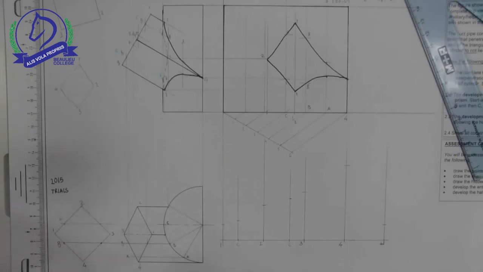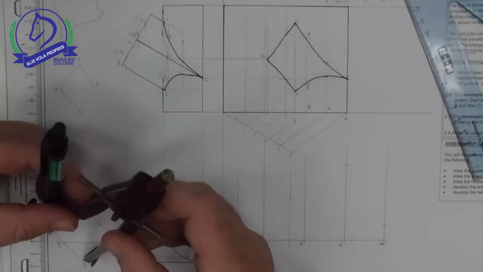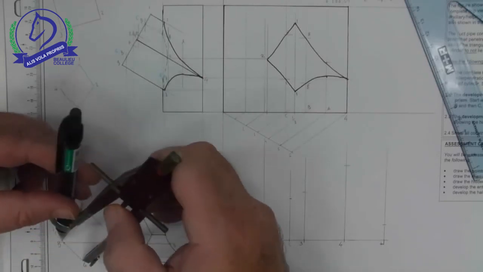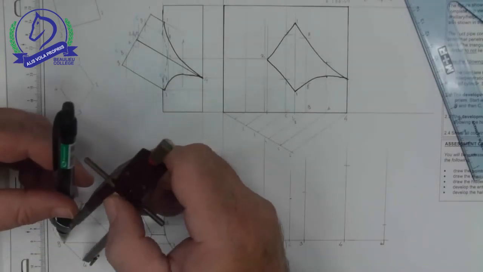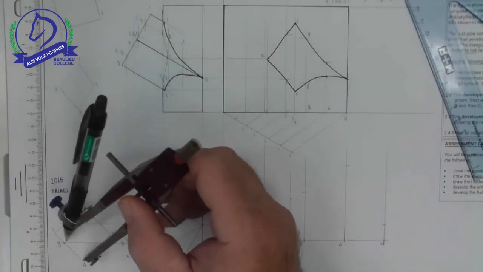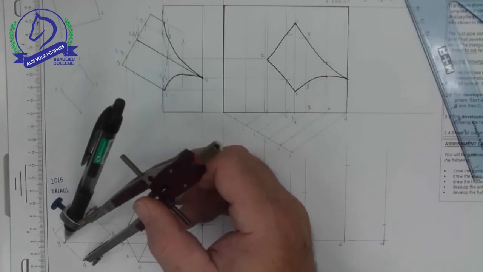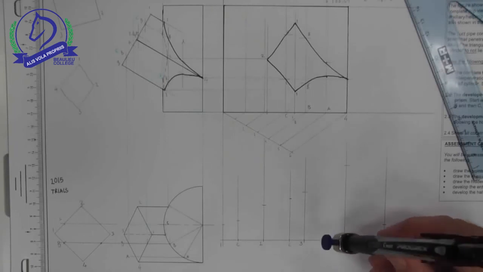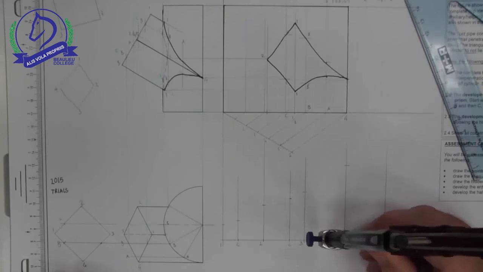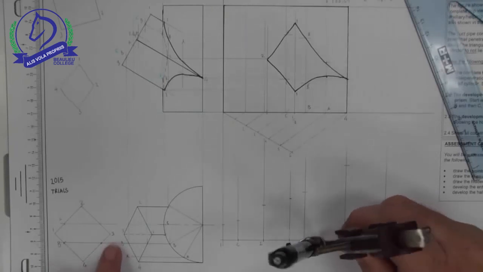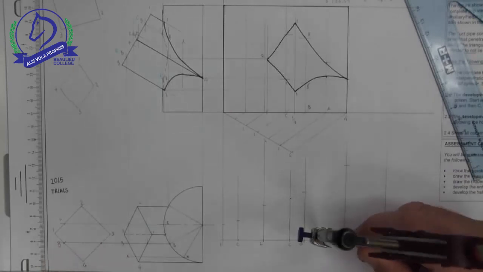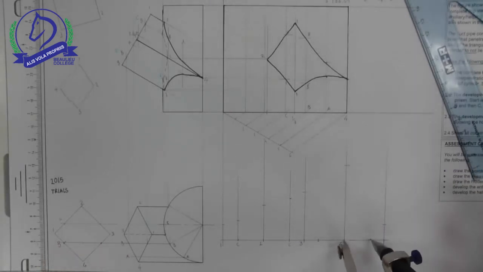Now the common corner here is corner 4, so what I'm going to do is take point 4, get our measurement that we need to point B. There's our distance to point B. I'm going to then come to point 4 and mark that off. So 4 going to 3 is where I need to mark it off, and 4 going towards point 1.